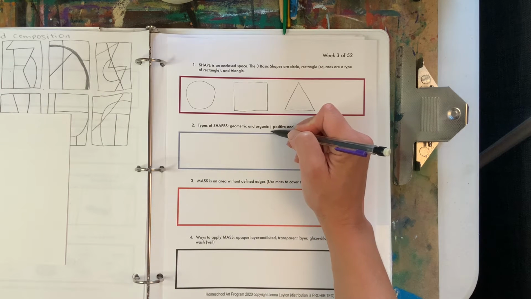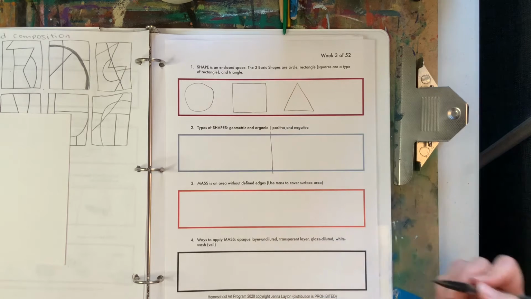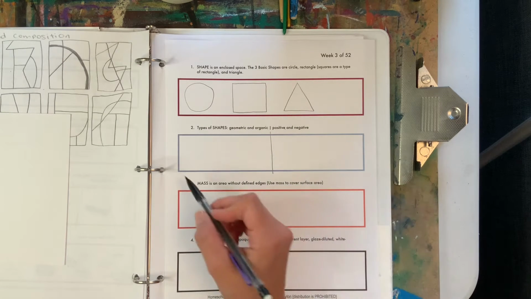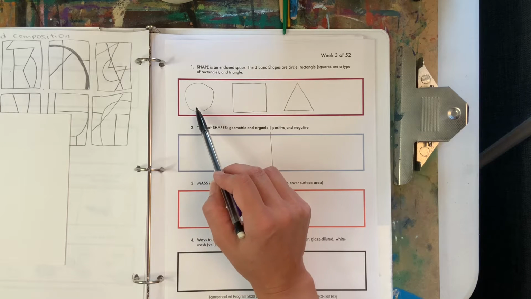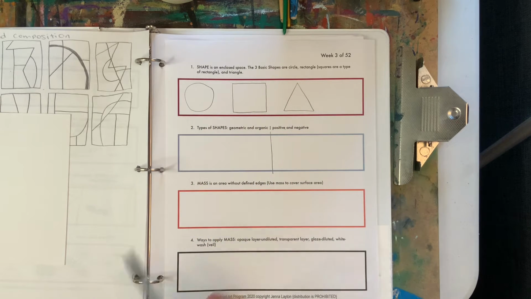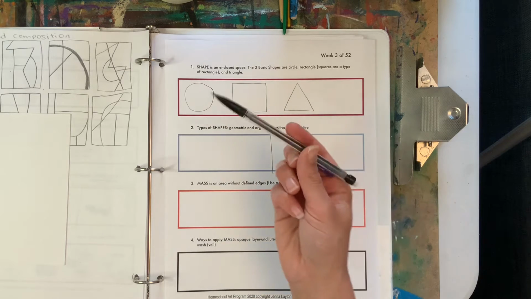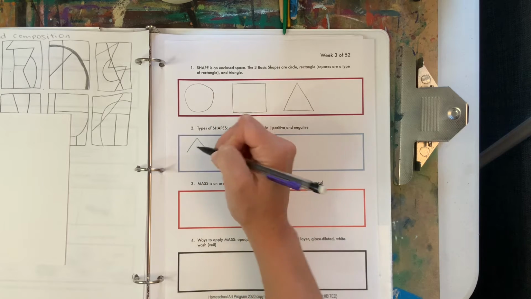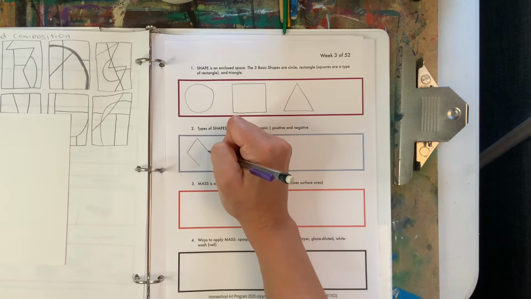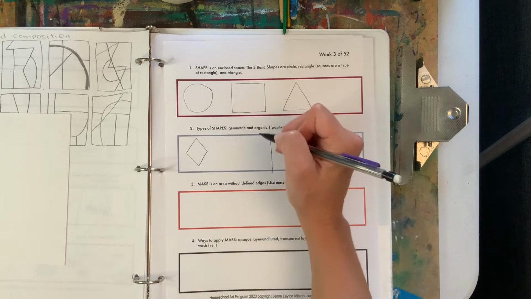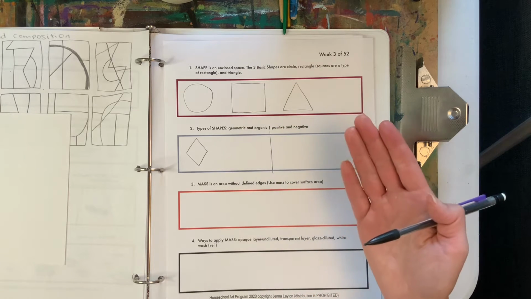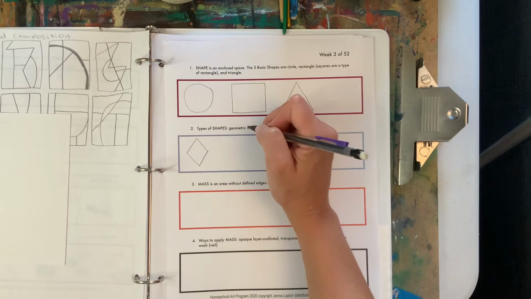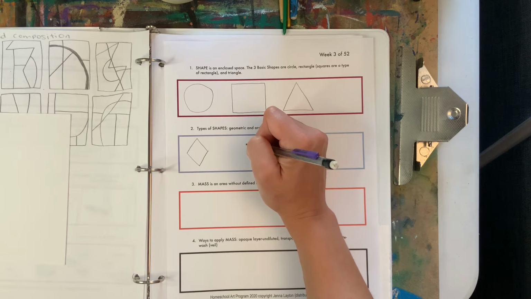Types of shapes. When we talk about a shape, it will either be geometric or organic. A geometric shape, these are all geometric shapes, circles, squares, triangles. They generally have names associated with them, like a diamond, I believe, is a rhombus. Organic shapes don't necessarily have a specific name. They are usually found in nature.